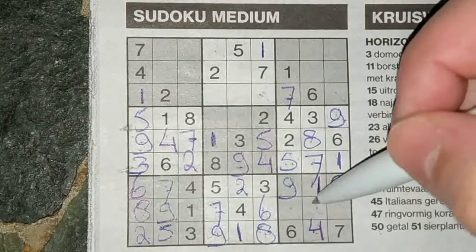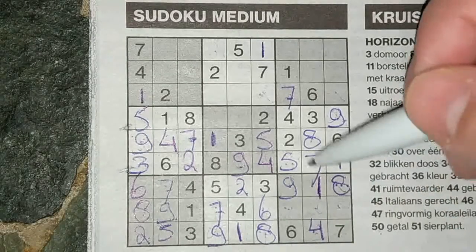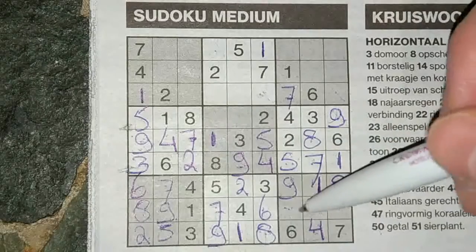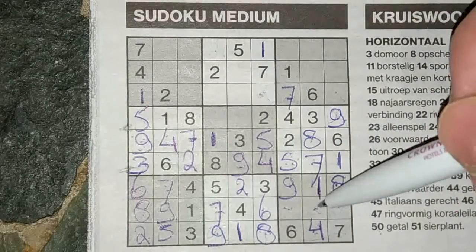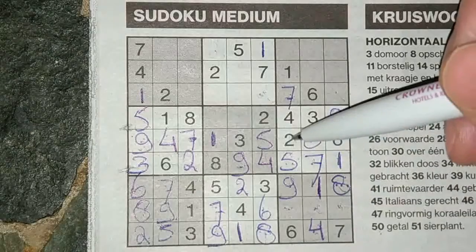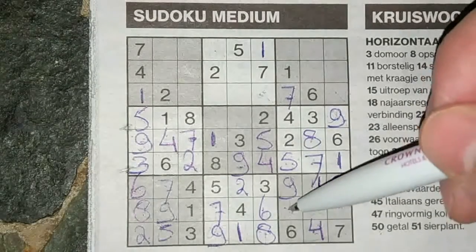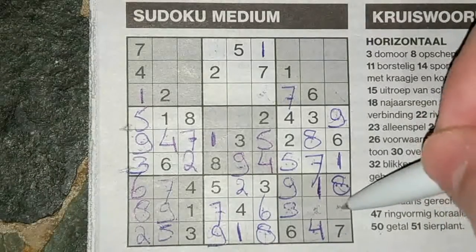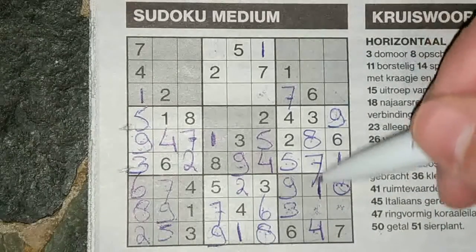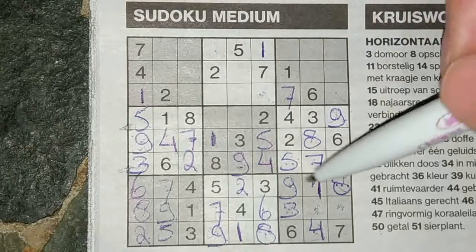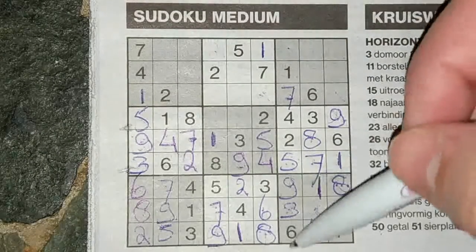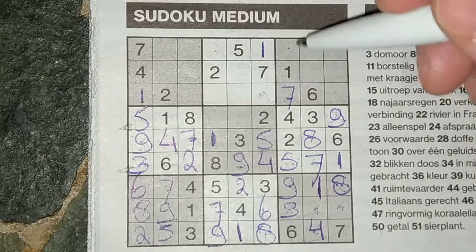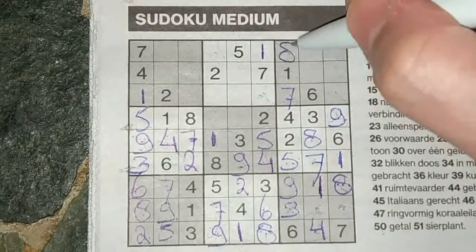The missing numbers in these 3 boxes of this big square are for the numbers 2, 3, and 5. 2, 3, and 5. I see here 2 and 5, so 1 digit left. The 3, 2 and 5, 2 and 5. I cannot fill this yet. I need more information. 1 box is left for this column for the number 8. Yes, 8, I believe.